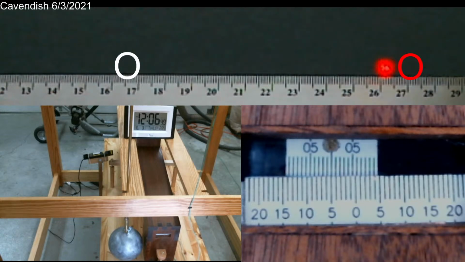And the oscillation starts again. Perfect. Just what we wanted.